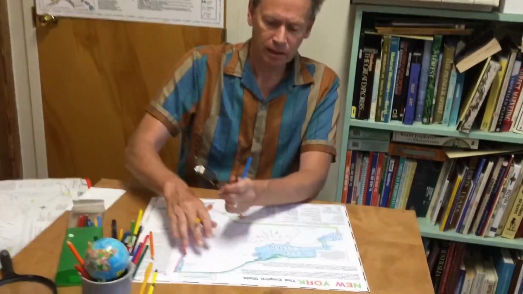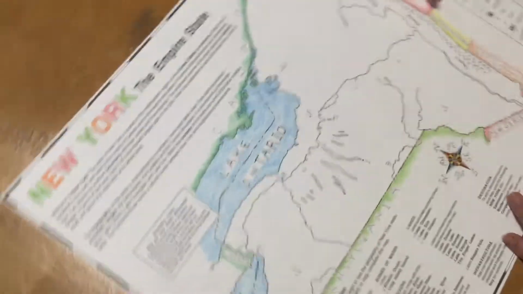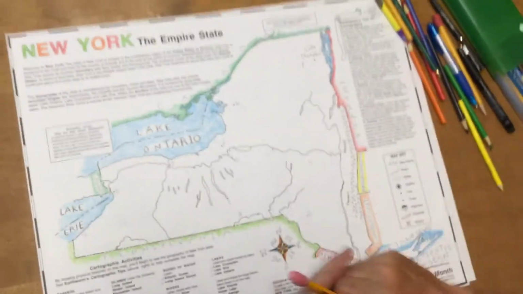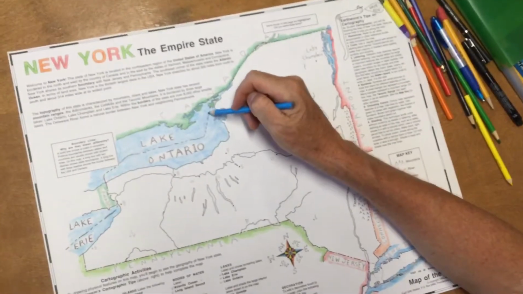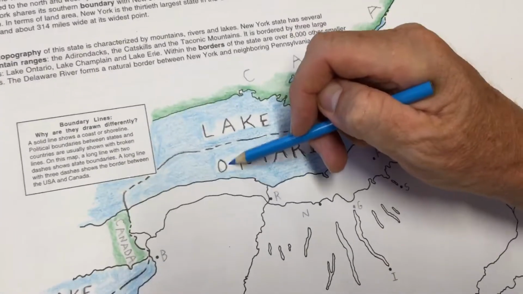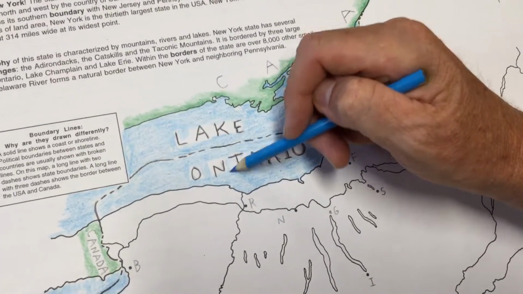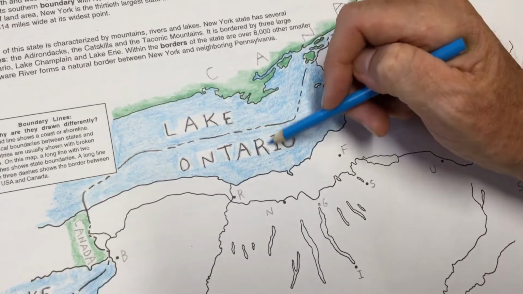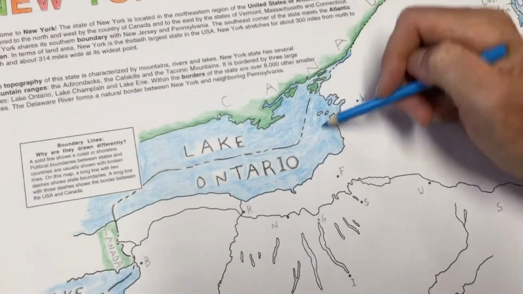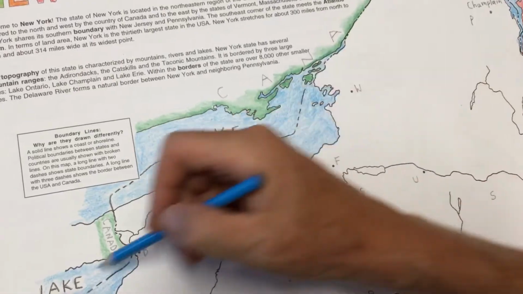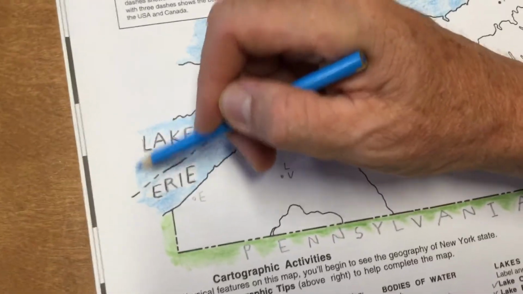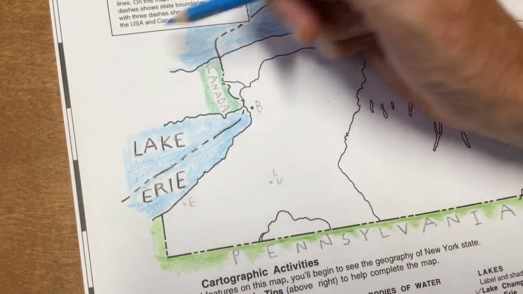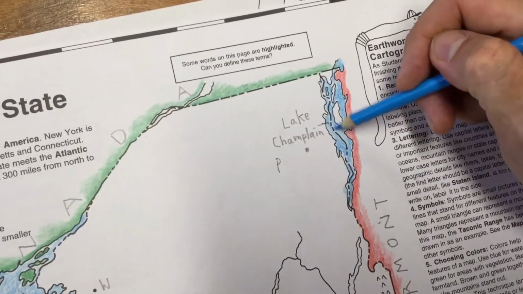So this is part 3, video number 3, and let me show you what we've done so far. I've done a little bit more work on the map since we last were working together. I've colored in the two large Great Lakes. I'll do a little bit more. You can see I'm going around the letters a little bit right now, but I colored Lake Ontario, nice blue, Lake Erie, only a portion of that is shown, and then I colored in the large lake over here between Vermont and New York, Lake Champlain.